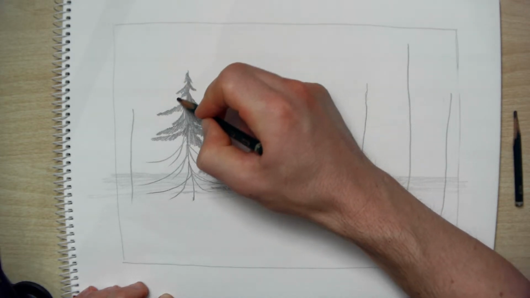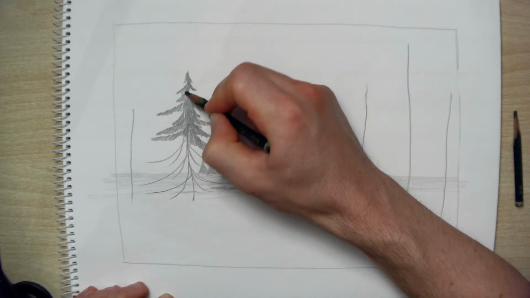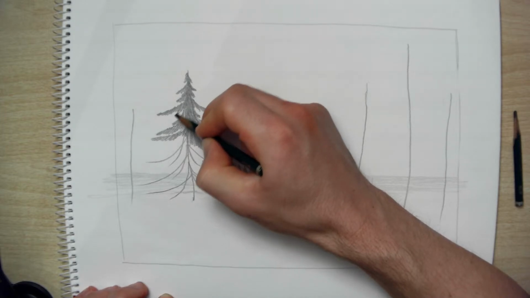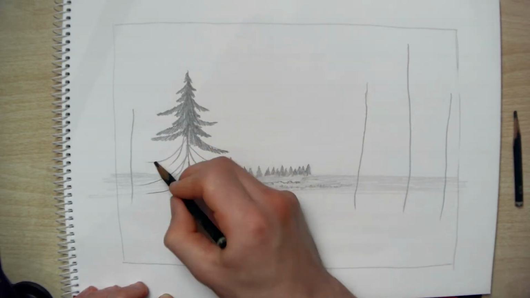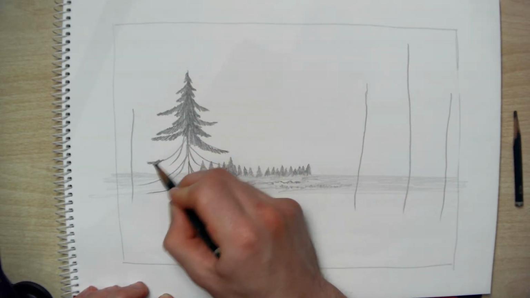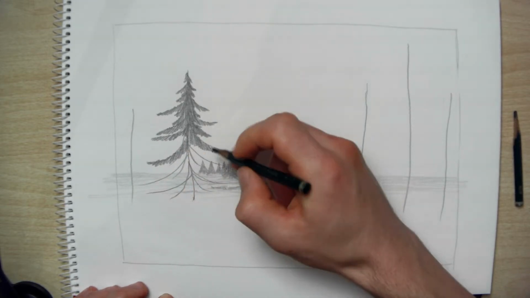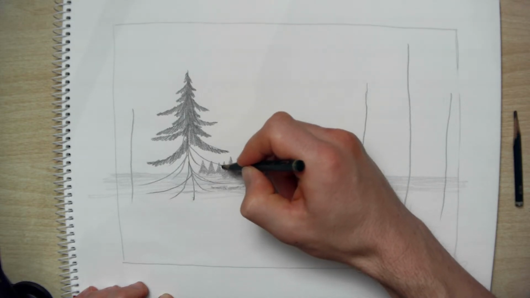One right here, another one down there, one right here, one right here, and then continuing on. Okay, this one right here.